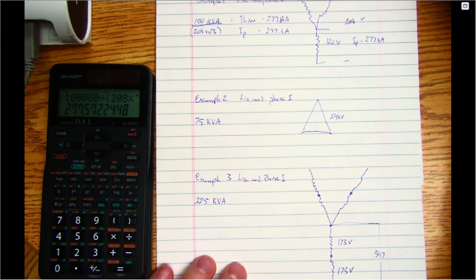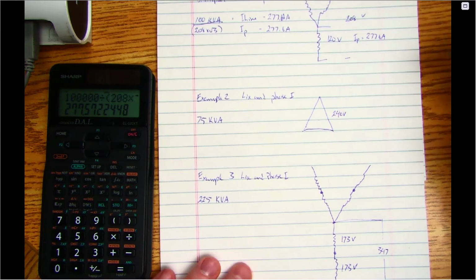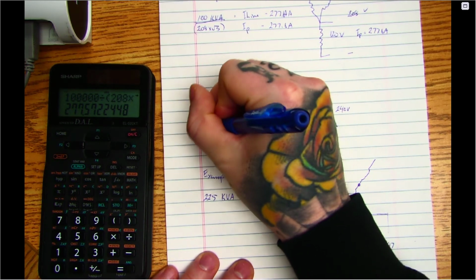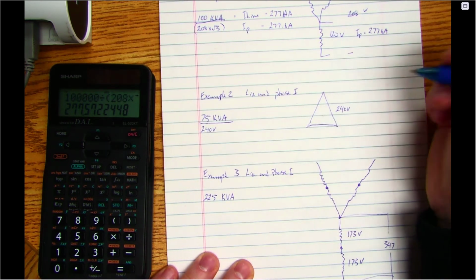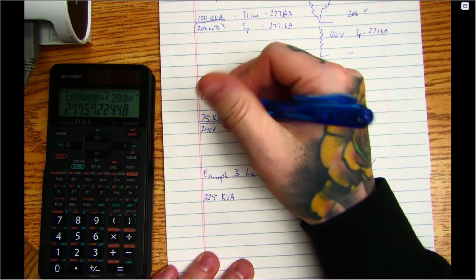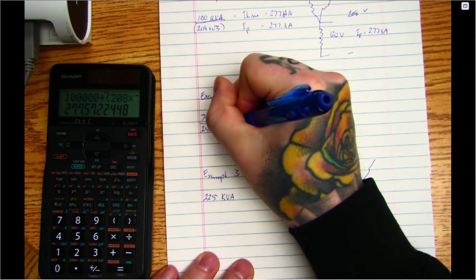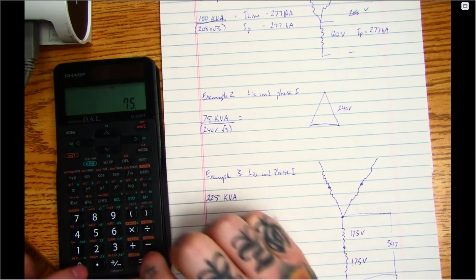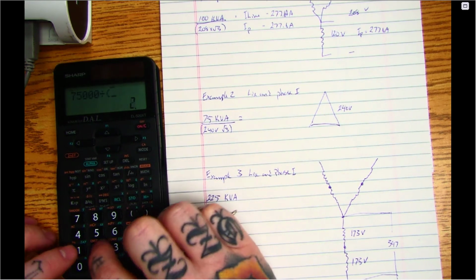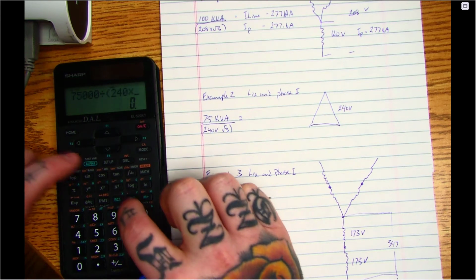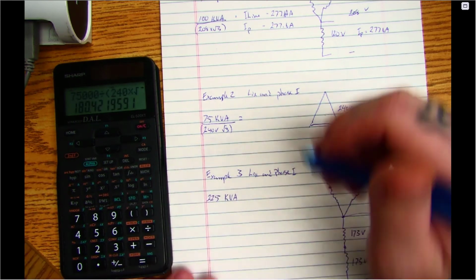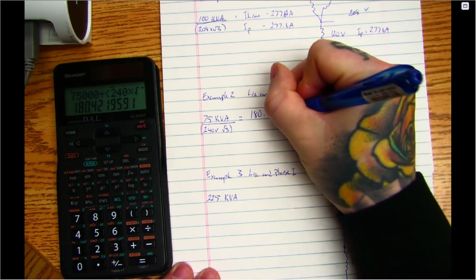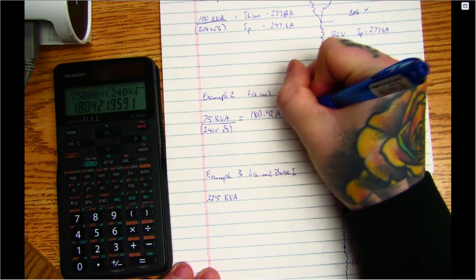Now this next one is a delta one. So again, line and phase. This time I'm going to use 240. That's my phase voltage, but also in delta it is my line voltage. I'll find my line current going 75,000 divided by 240 times second function root 3, and I get 180.42 amps. So that's my line current.